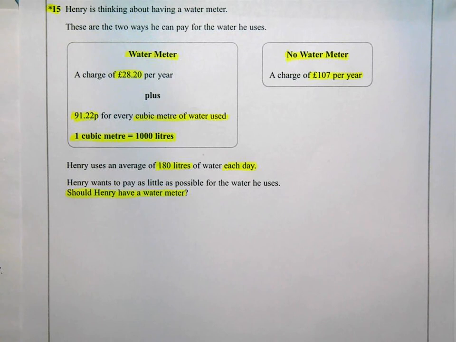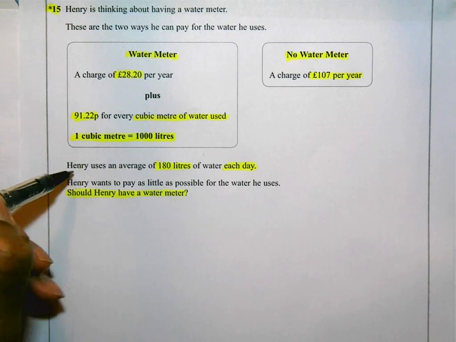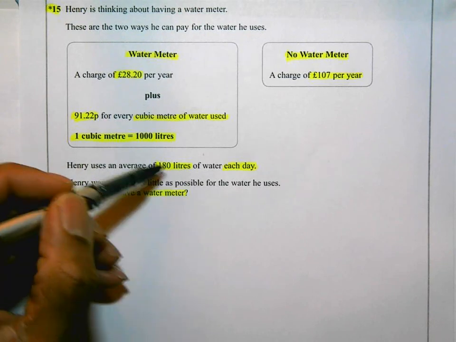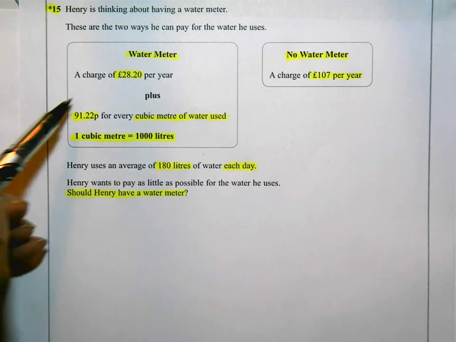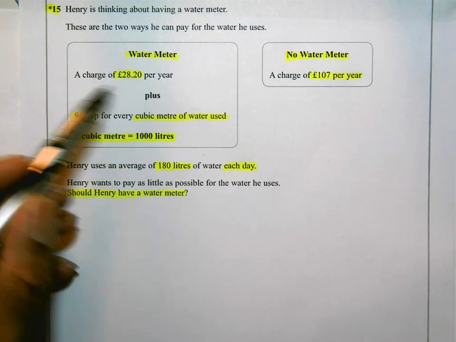Now, one of the things I need to work out first of all is how much water does Henry use in a year? Because over here, all these calculations are the amount of water he pays for in a whole year.